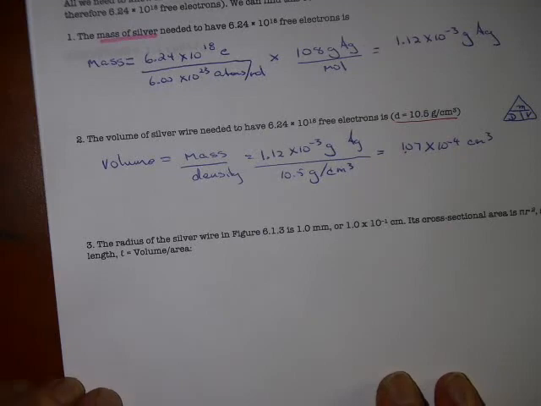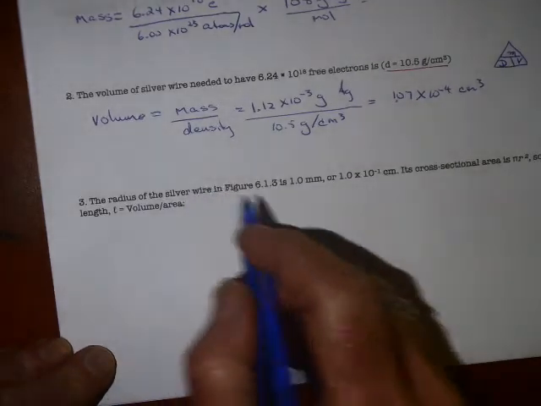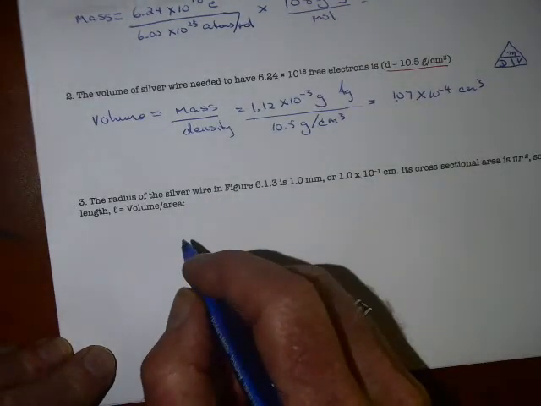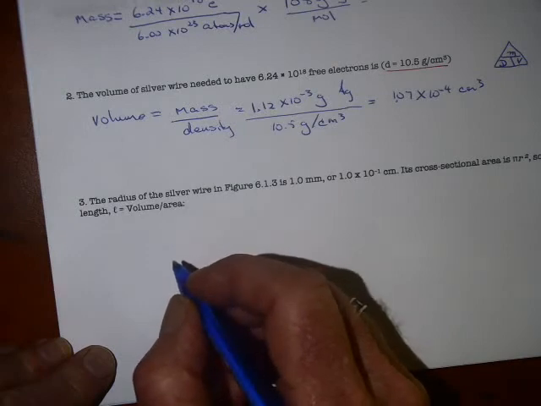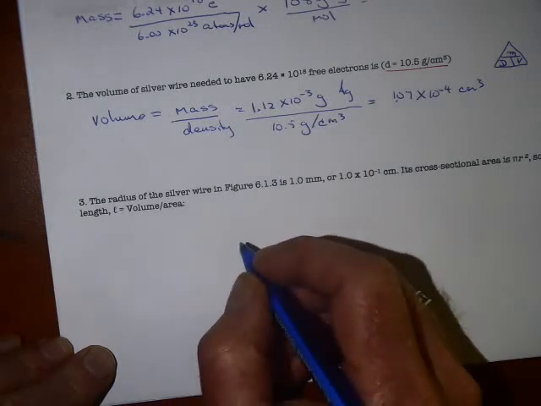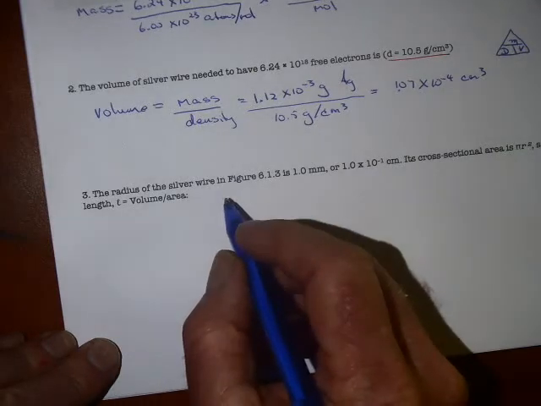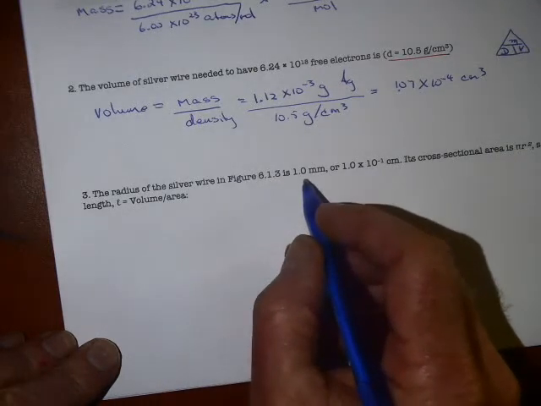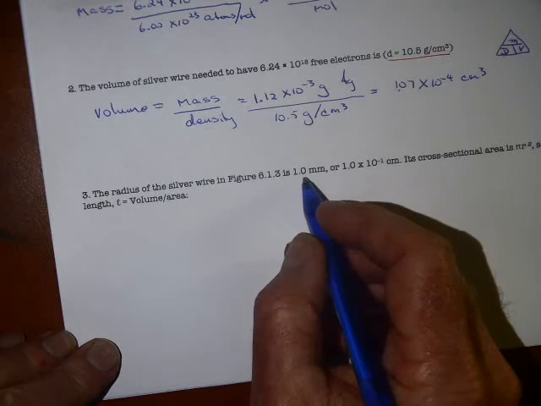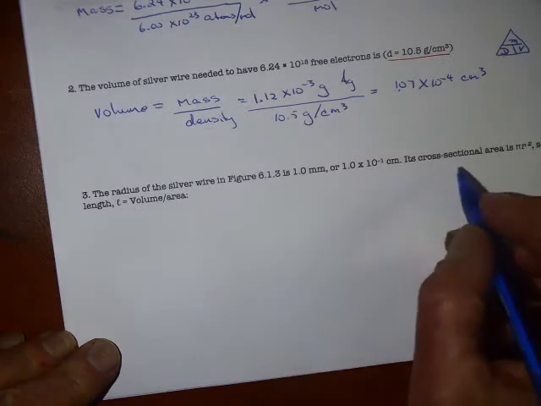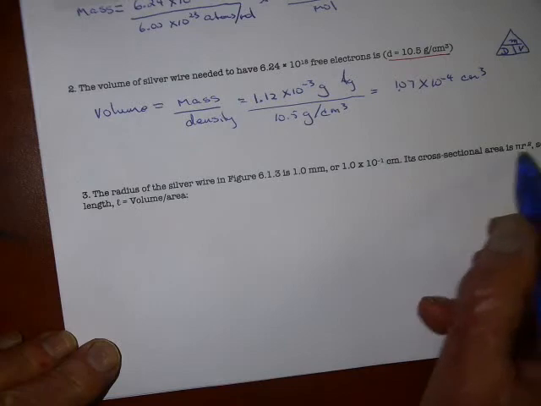The radius, we have to invoke some of our geometry that we've learned before. The radius of the silver wire is 1.0 millimeters, and so its cross-sectional area is pi r squared.